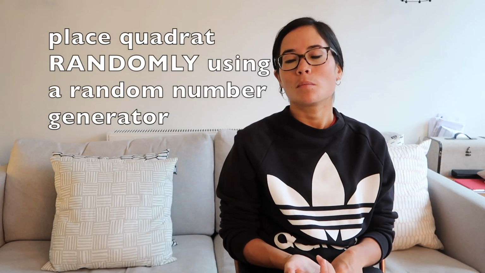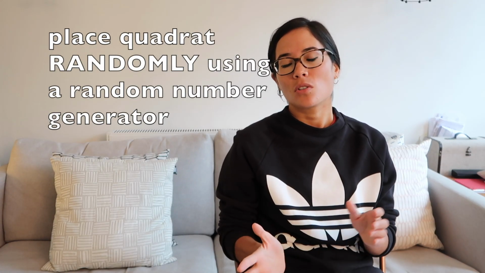Make sure you can draw a quadrat. It's not a complicated diagram, just draw a nice metal grid. And be prepared to state how you would use it. So first of all, you need to place it randomly using a random number generator, because what you do, remember, is you get a field, you effectively mark it out with imaginary squares, and then you use your random number generator to work out where to place that quadrat.